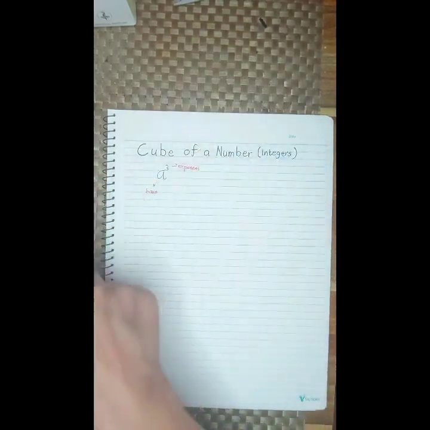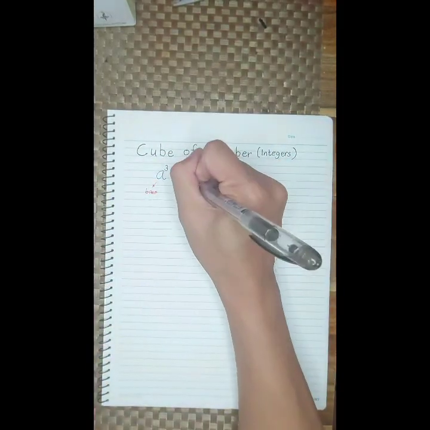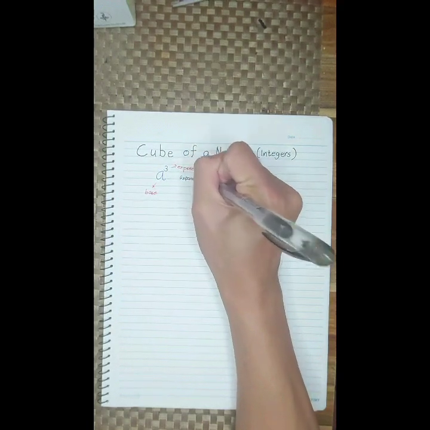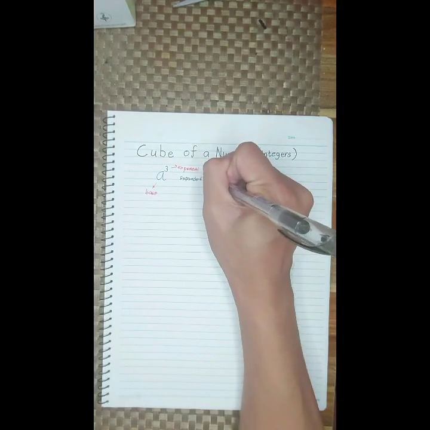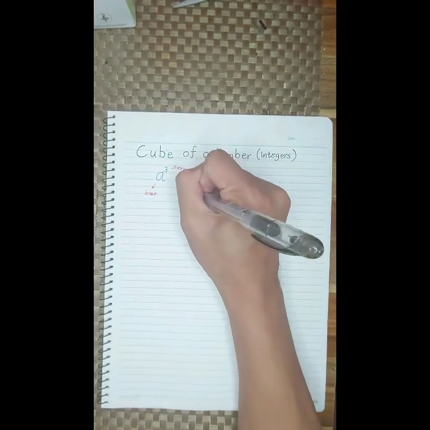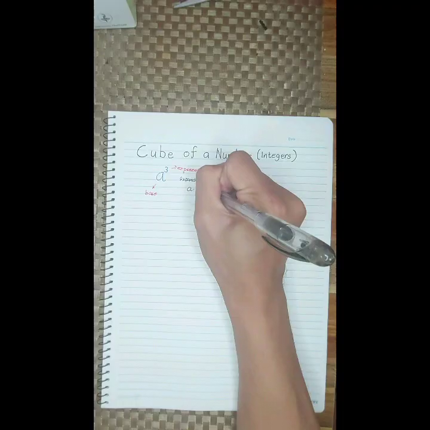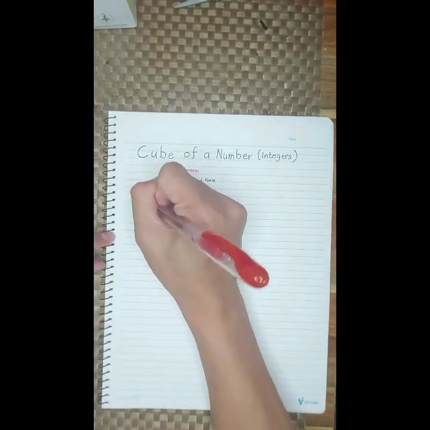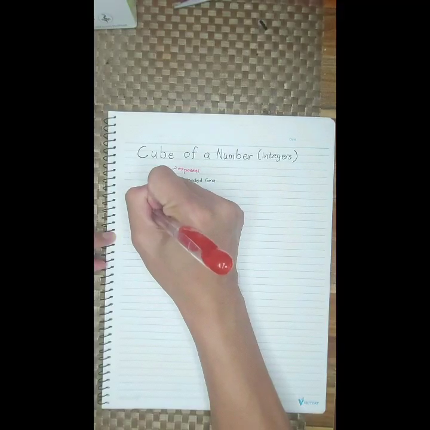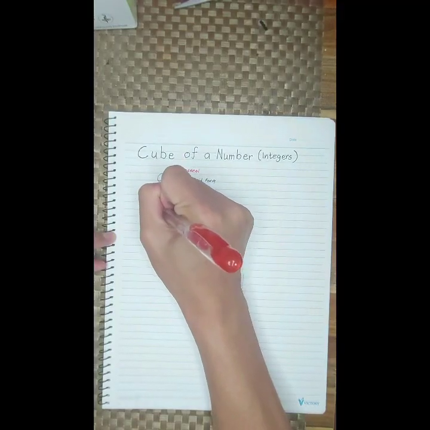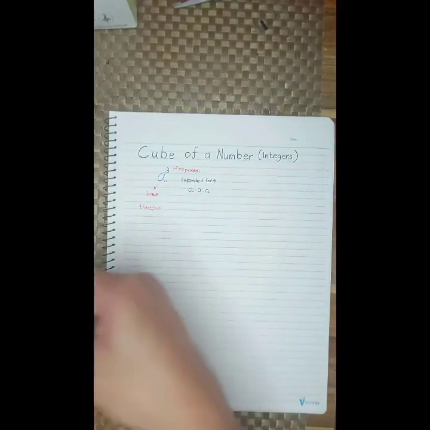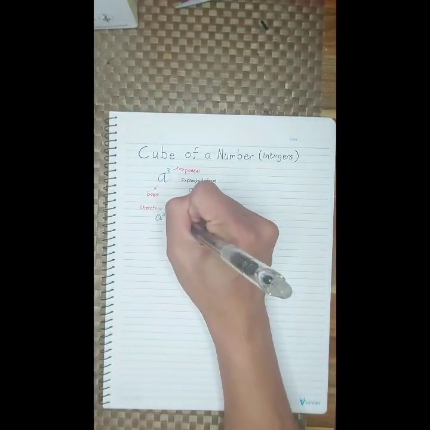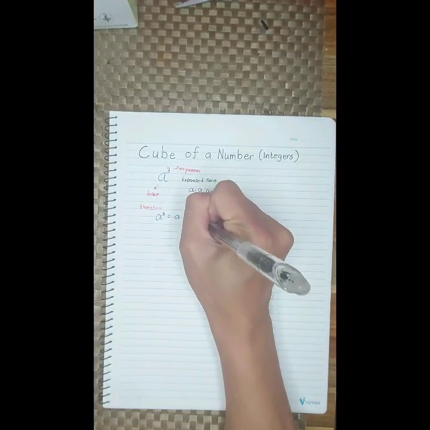Now, in expanded form, when we say expanded form, we have now the expanded form of this one. So, expanded form will lead you to a times a times a. Therefore, we could say that a cube is equal to a times a times a.